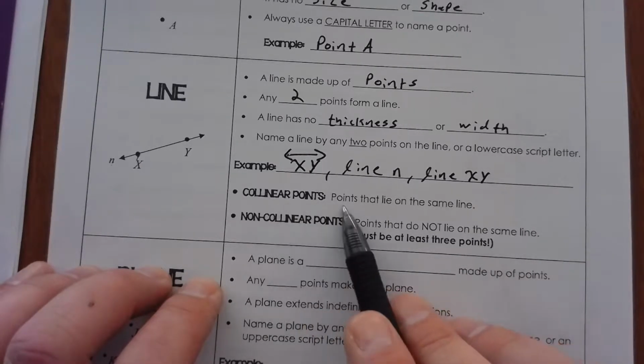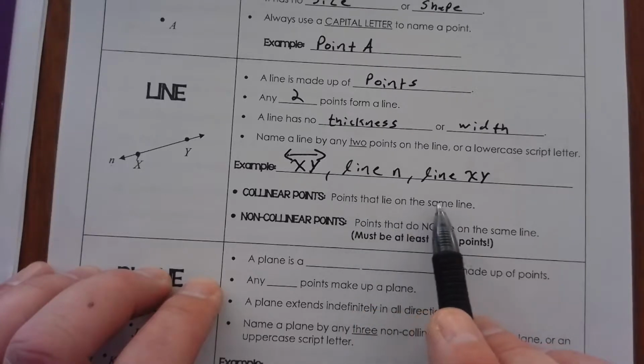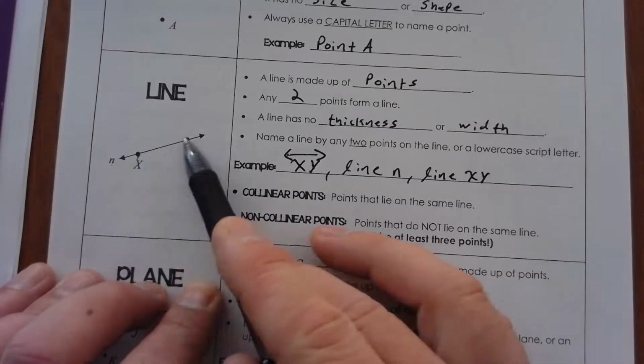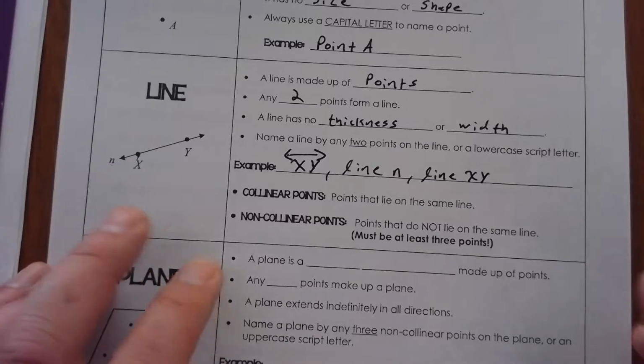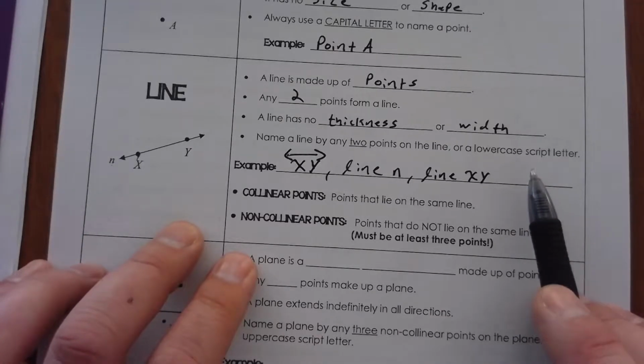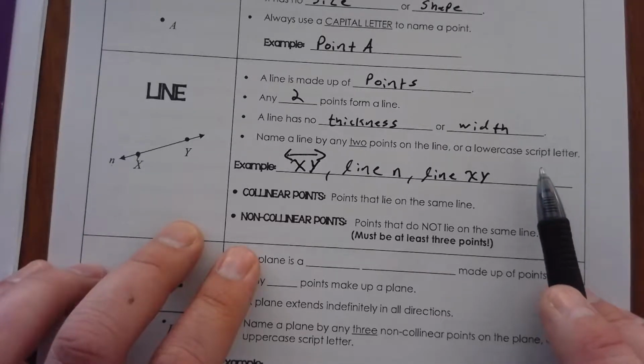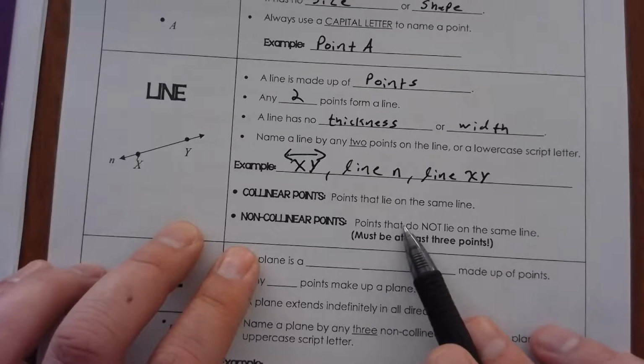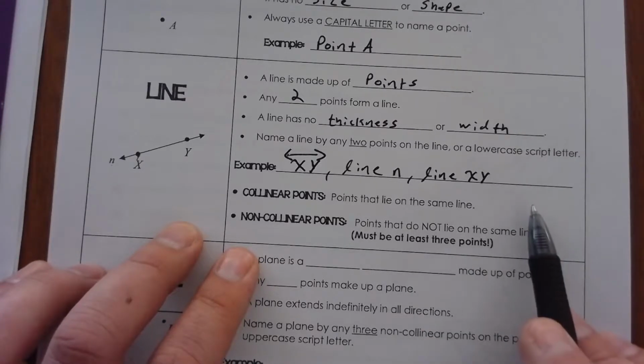So collinear are points that lie on the same line. So here X and Y are on the same line, and then some of these questions are going to ask you for non-collinear points. And those are points that do not lie on the same line.